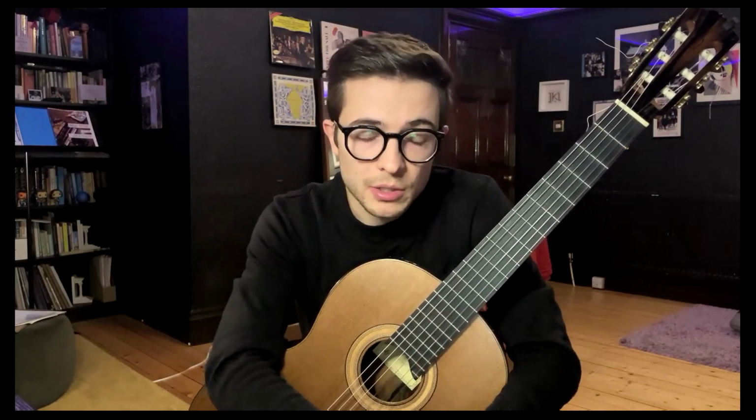So from an interpretation point of view, yes, we have the dynamics that are written. For example, we start with that mezzo forte, there is that crescendo up to the G, then there is a diminuendo up to the C, then there is another crescendo, and then another diminuendo, and so on. So there are guidelines, but what can we understand from just looking at the notes?